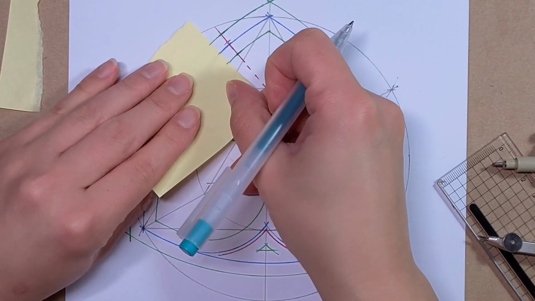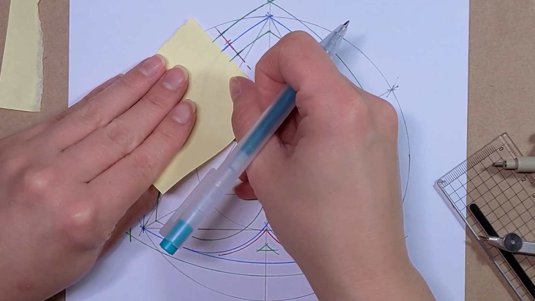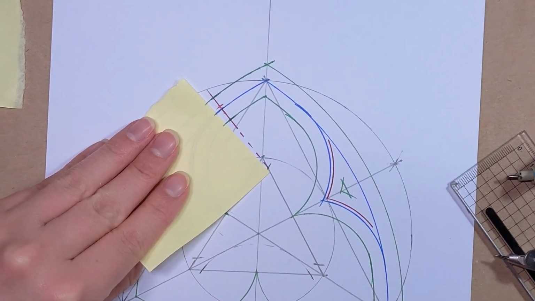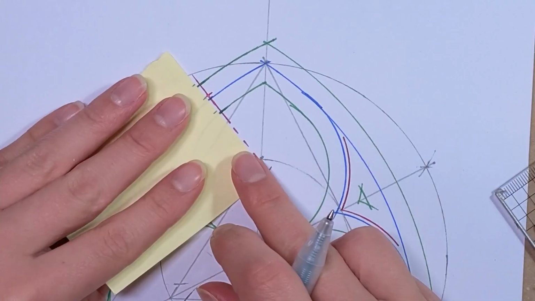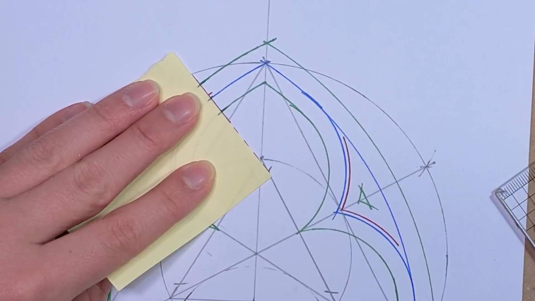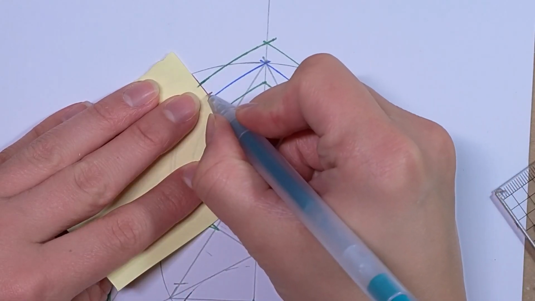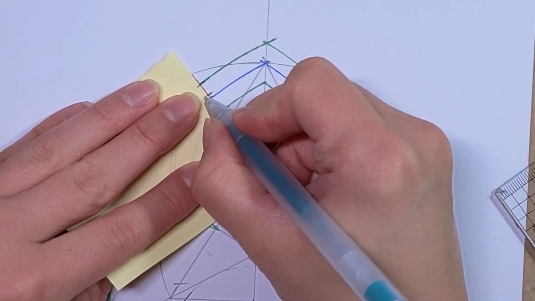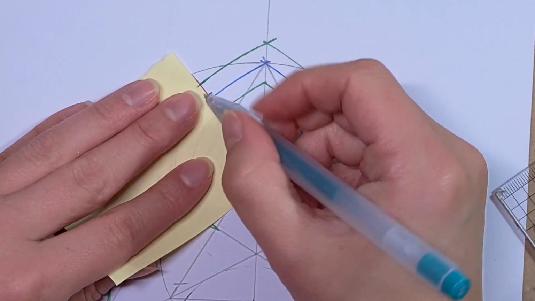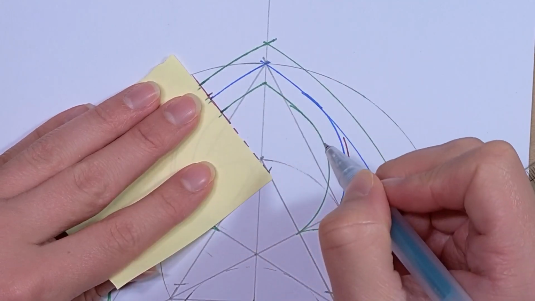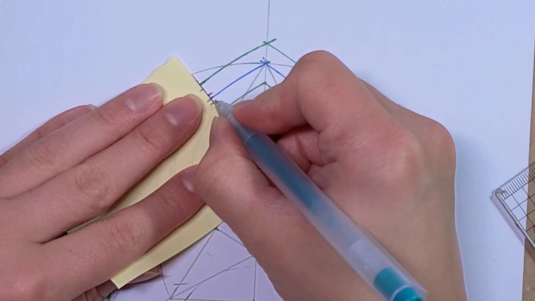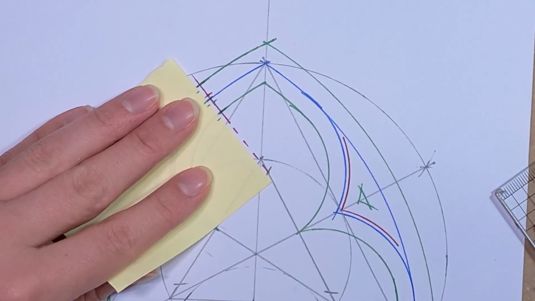So I have the three lines of the biggest width. Let's make this closer. And it's the same process for this inner smaller thickness. I mark that on my post-it as well, and I transfer it to this little width here. I'm transferring it to the other side of my structure line, and I can mark that like that.